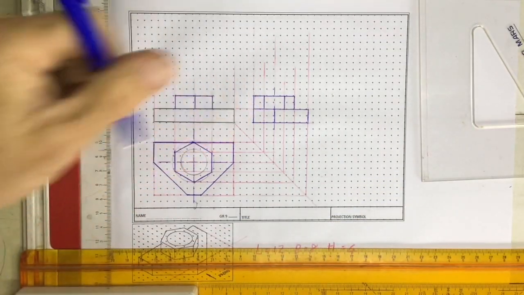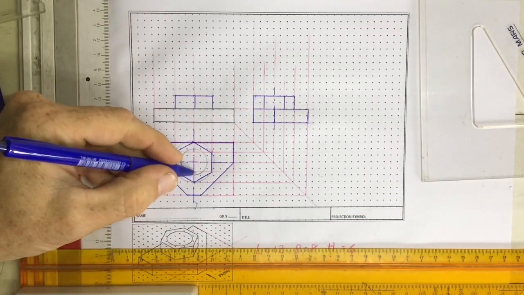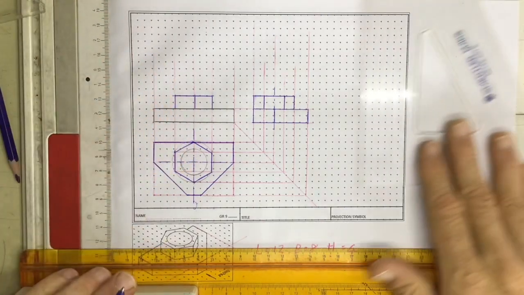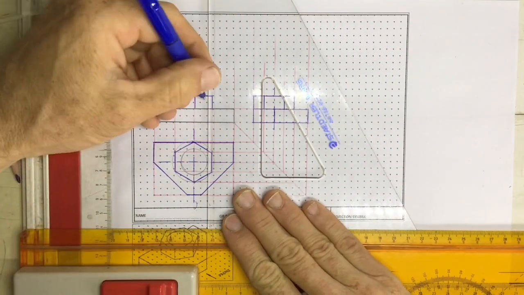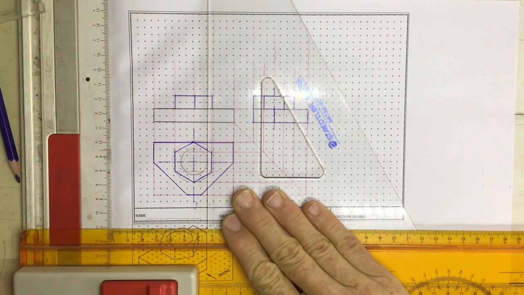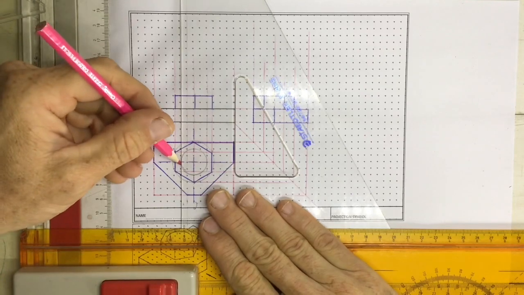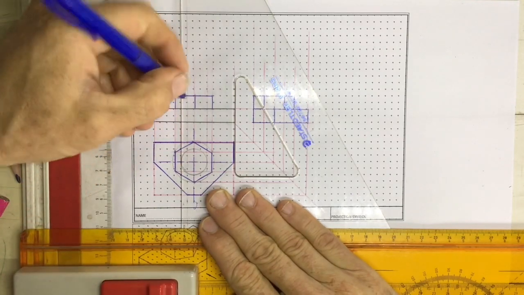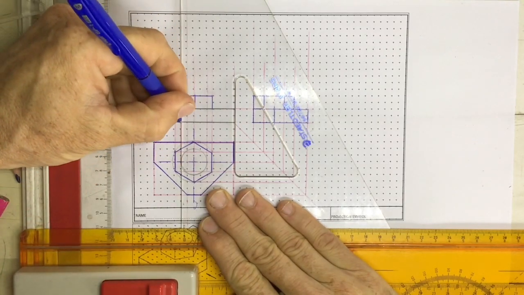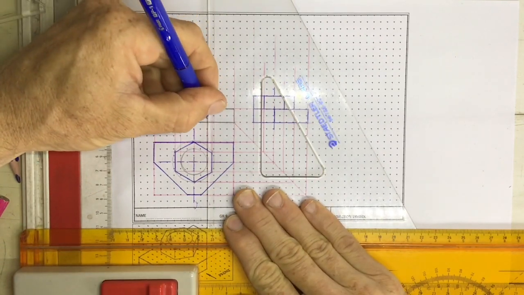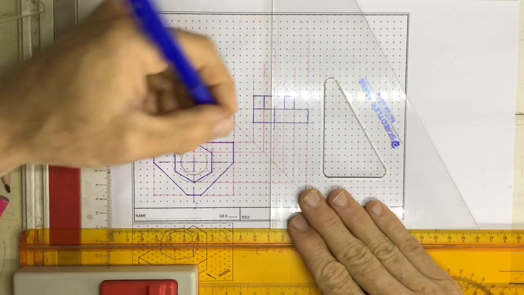Right, once I've got that, the last thing that I need to do is to put in the hidden detail for this circle over here. The circle represents a hole which goes through this whole thing. So I'm going to draw these construction lines coming from the tangents of that circle, going up there, construction line from the tangent over there, and I can go dash, little dashes for hidden detail. Little bits of hidden detail there.